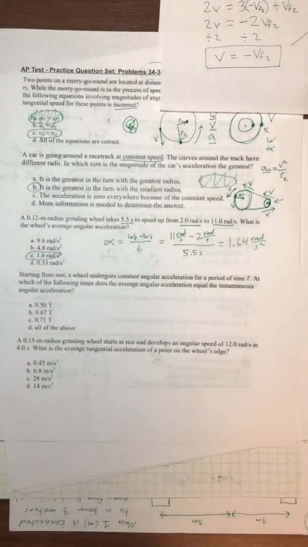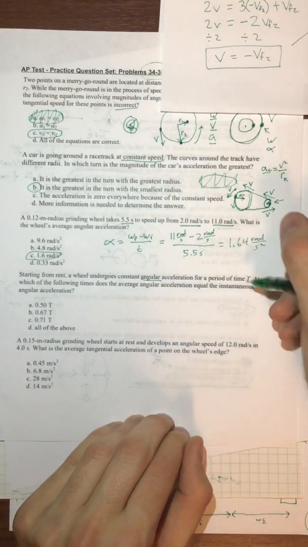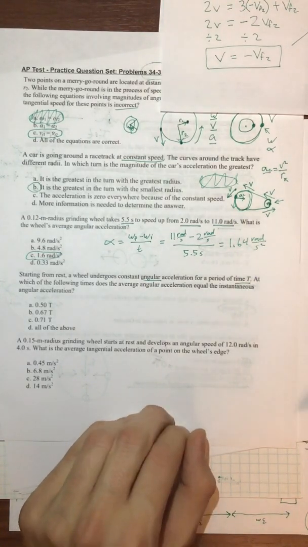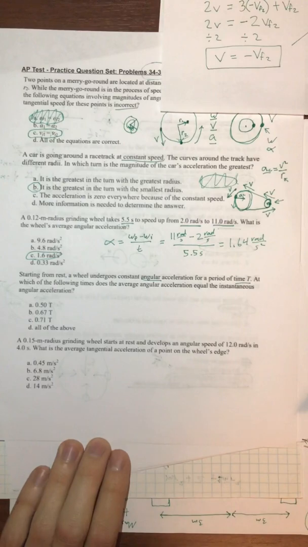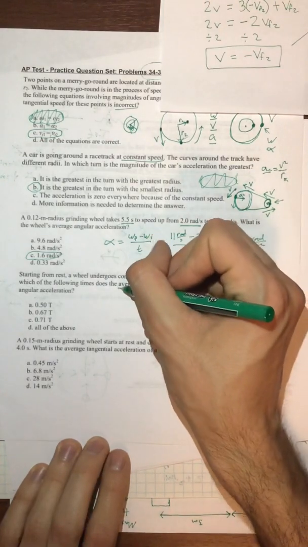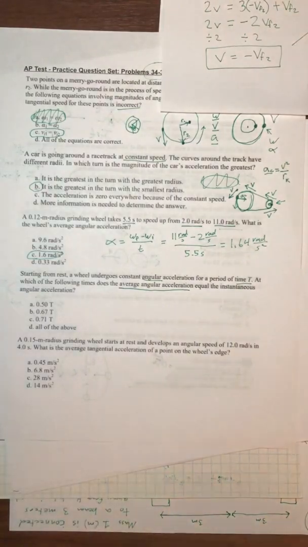All right. So starting from rest, a wheel undergoes constant angular acceleration for a period of time, capital T. At which of the following times does the average angular acceleration equal the instantaneous angular acceleration? Okay, so here's the idea. If we start with one angular acceleration and move to another, the average of that will be the average. The instantaneous could be any value in between.